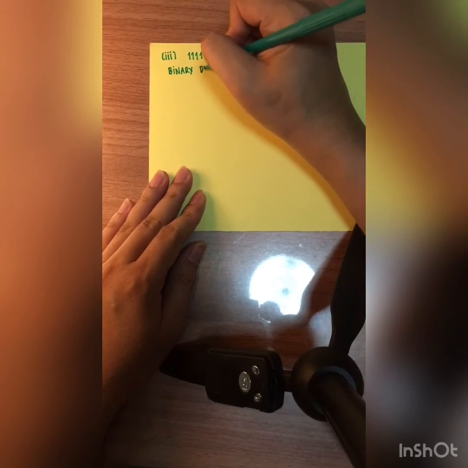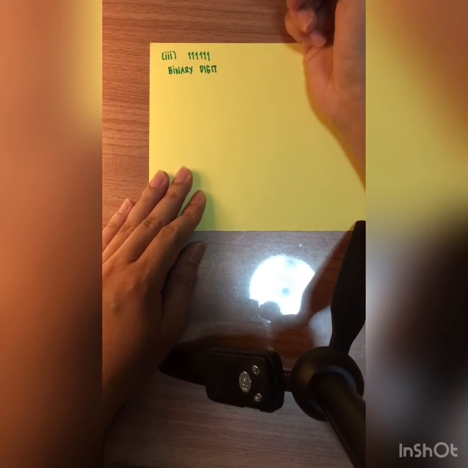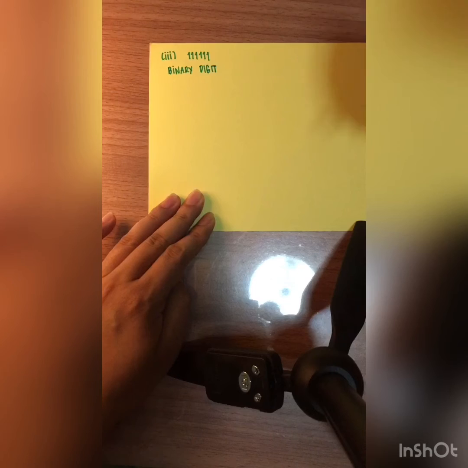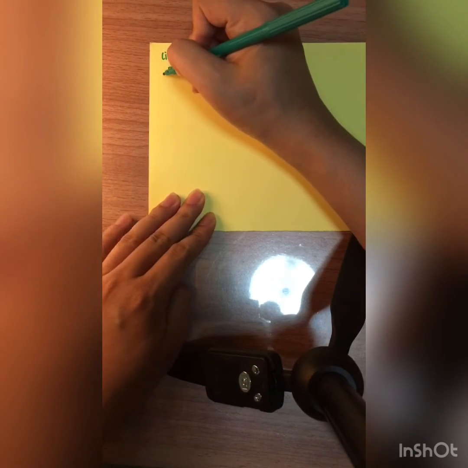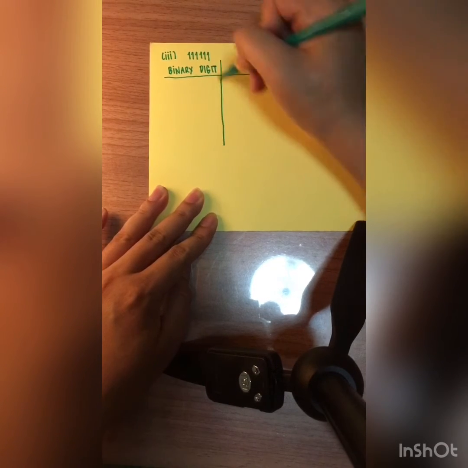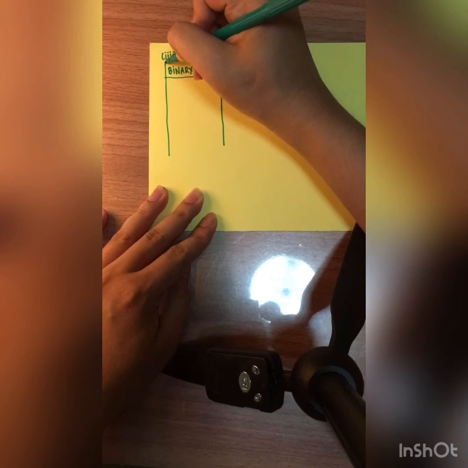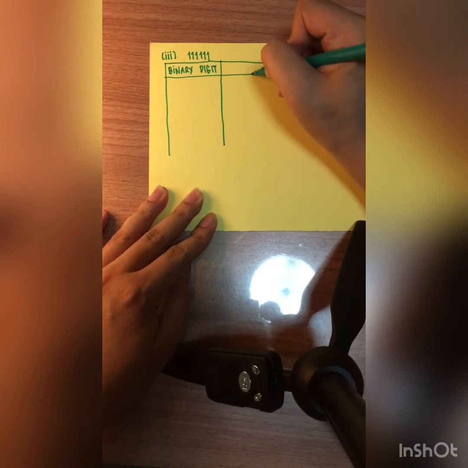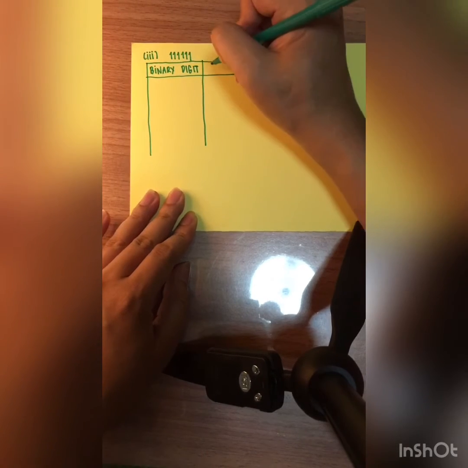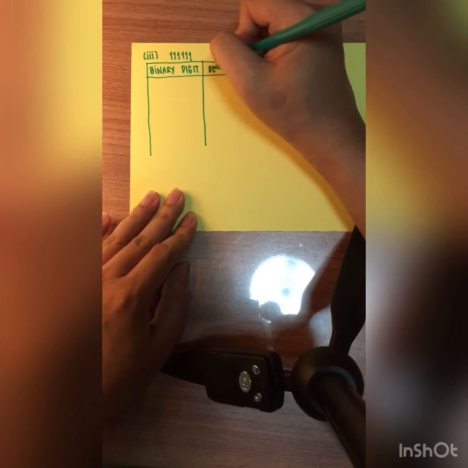Now, the reason why I use the table is because I think it's the easiest way to explain how to convert a binary number to a decimal number. So let's proceed to our lesson. Hold on a second. There you go. Sorry about that. So this one will be our decimal form.